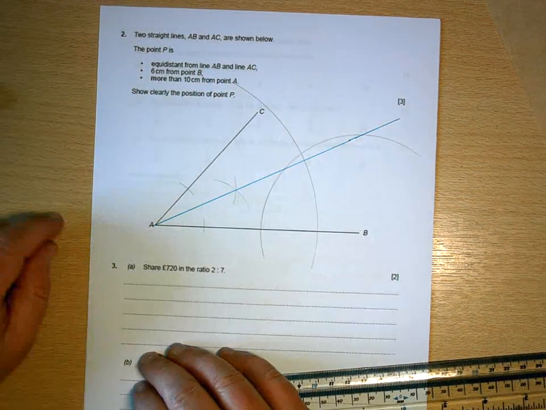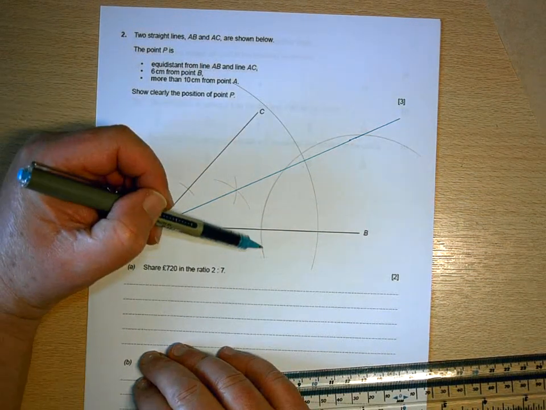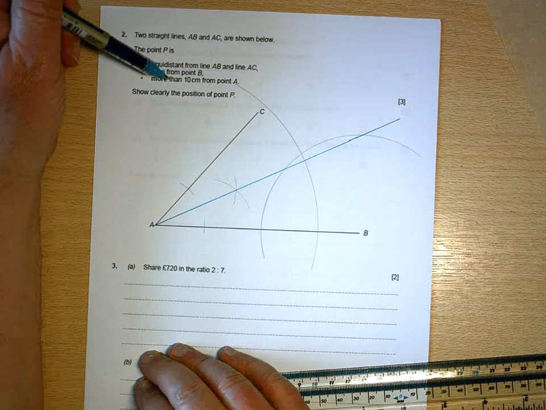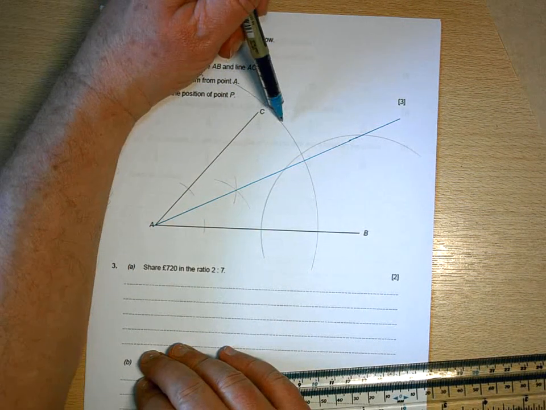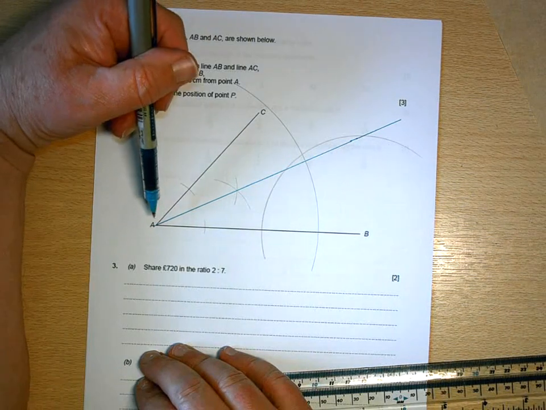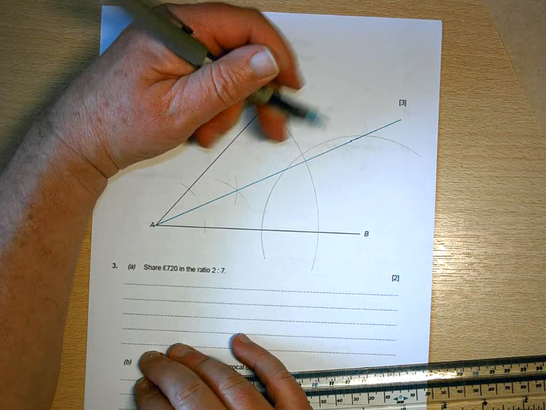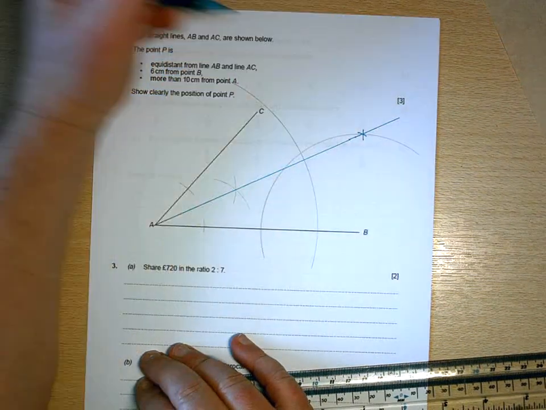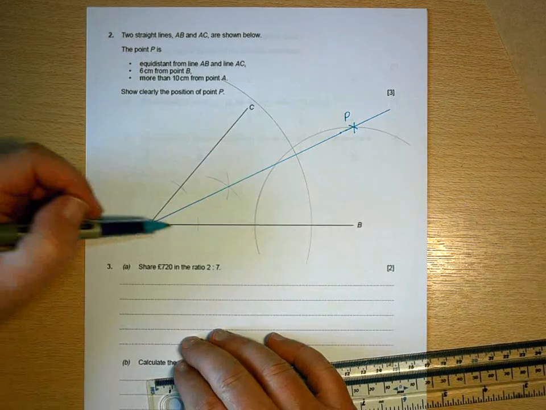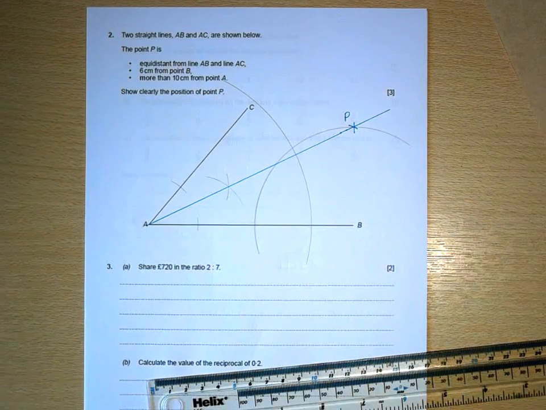So this point has to be on the blue line, it has to be on that circle, and it's got to be more than 10 centimeters from point A. So it's got to be that side of the curve from A. So it can't be that one because that's closer than 10 centimeters. So it has to be there. So you've got one angle bisector, and then you've got two parts of circles to measure.